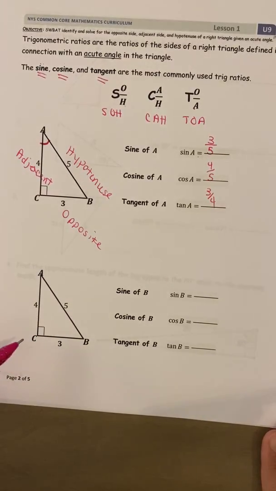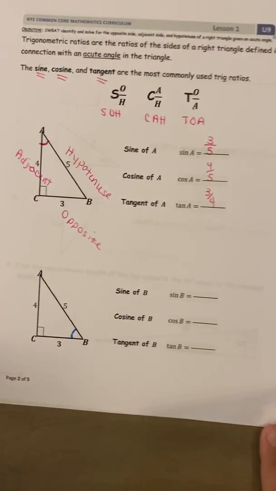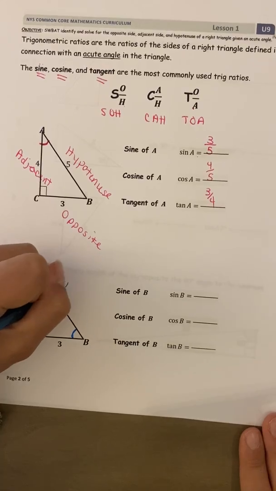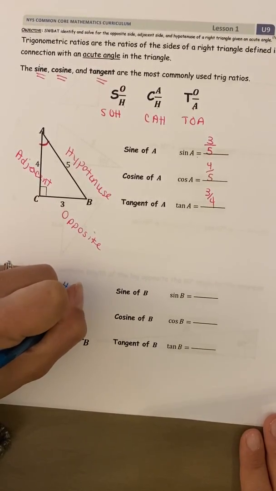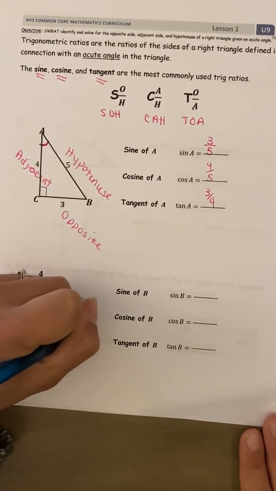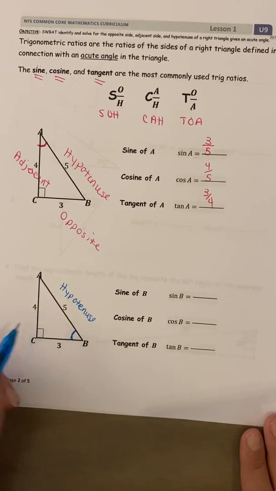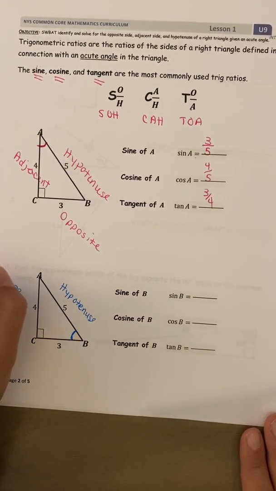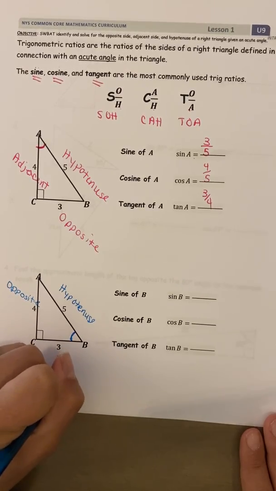They have the same exact triangle copied over here, but now we're just utilizing a different angle. I'm going to be focusing on angle B. So now my opposite, adjacent, and hypotenuse might change, although my hypotenuse never really changes. It's across from the right angle. So if it's the same triangle, my hypotenuse is going to be in the same spot. So there's my hypotenuse. My opposite is always across from there. So here's my opposite now. And here's my adjacent.